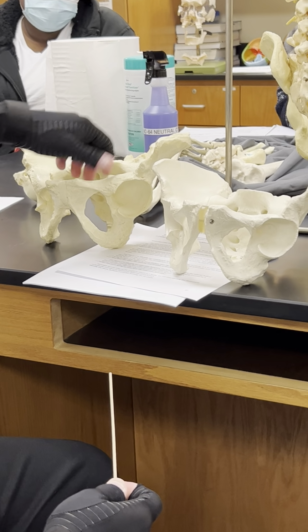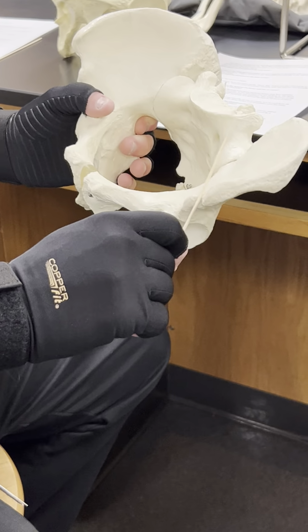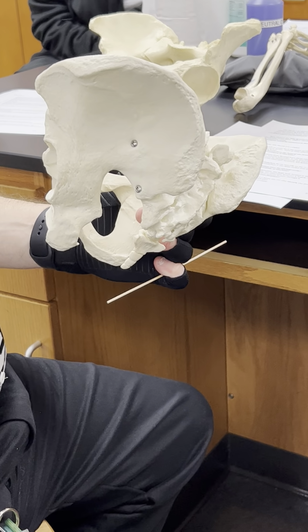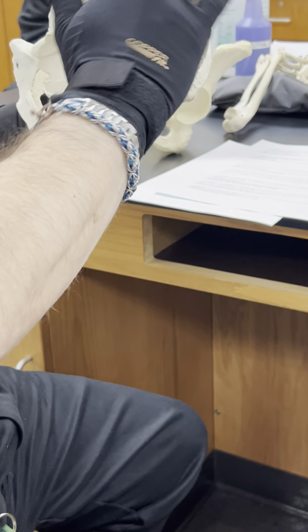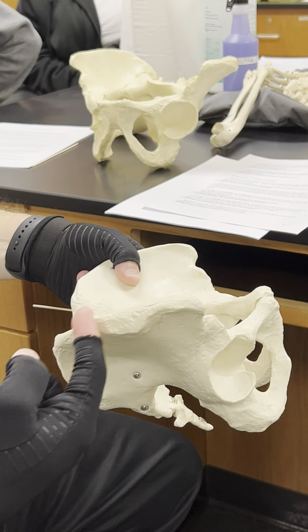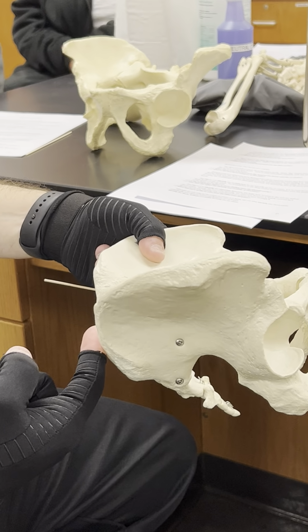Okay? All right, so let's look. Here's the ilium. And this is the bone that when you put your hands on your hips to get mad at somebody, right? This is what you're touching, right? So this is called the iliac crest, and it has a border in the front and a border in the back.